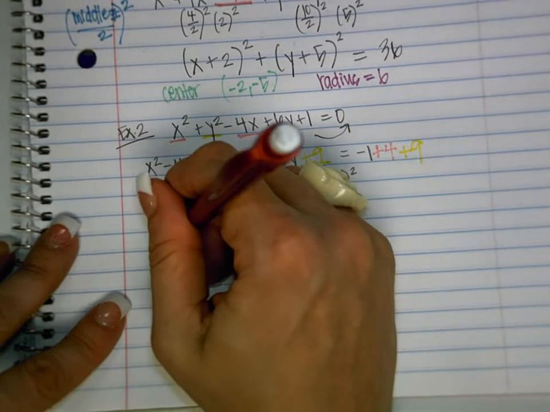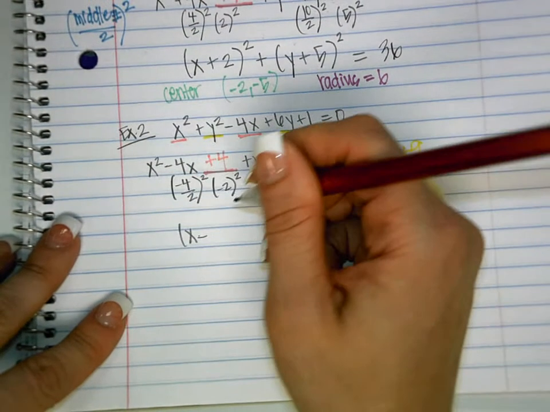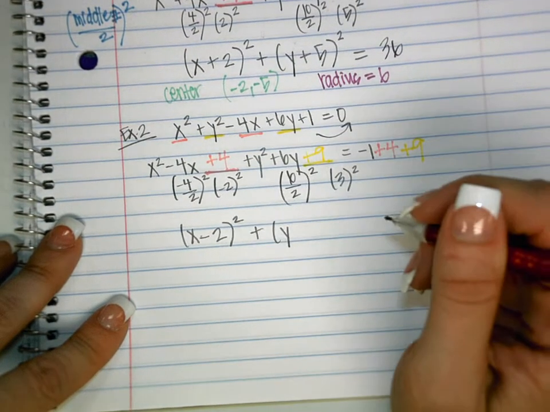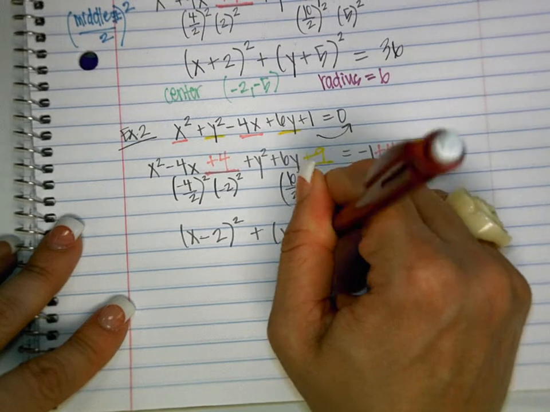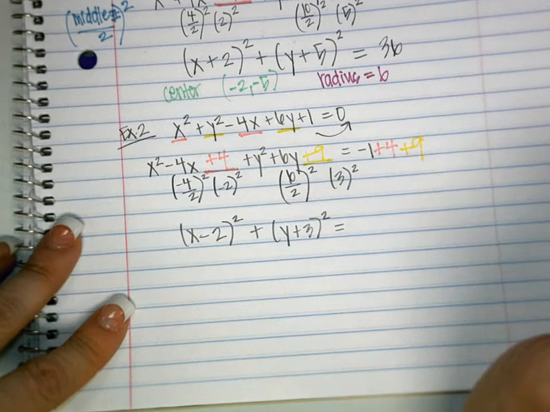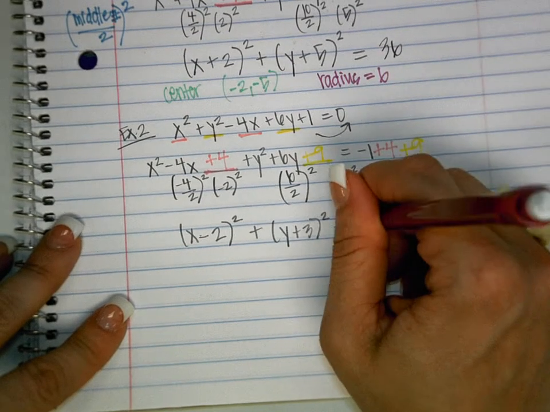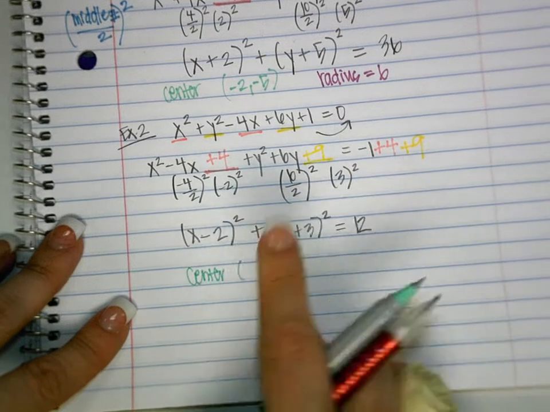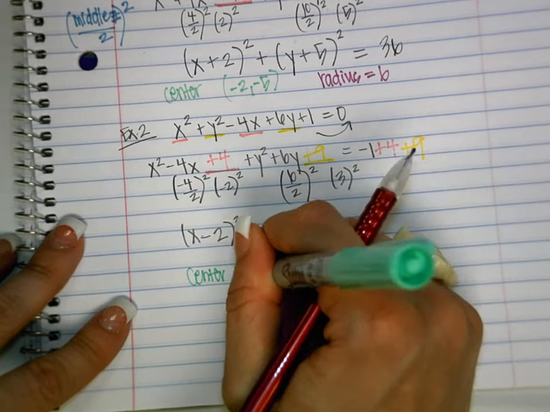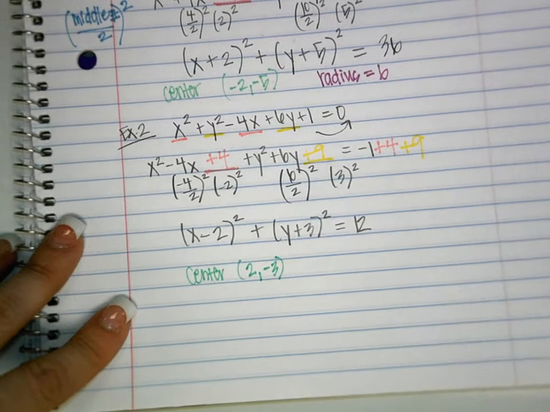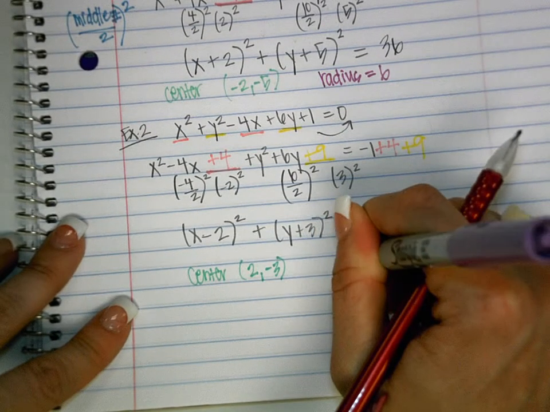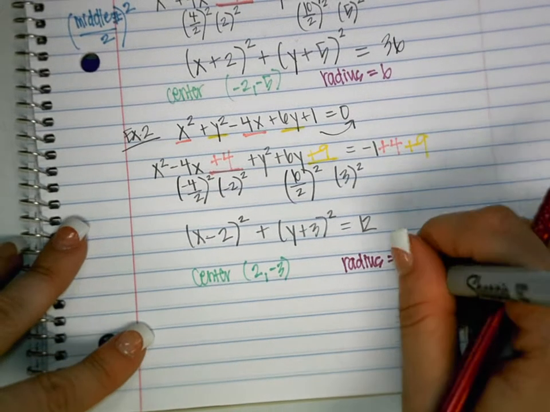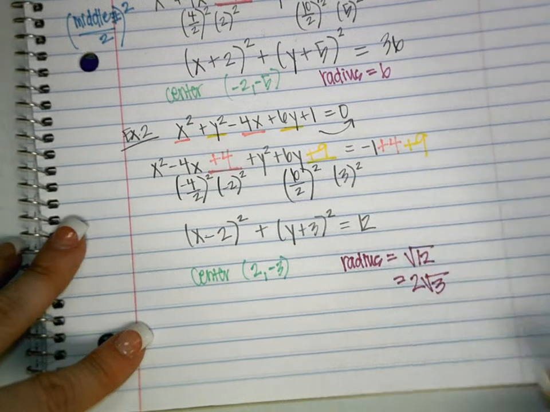Rewrite these in completed square equations. So x minus what quantity squared? Minus 2 quantity squared plus y plus 3 quantity squared equals -1 plus 4 plus 9 gives you 12. Okay, what is your center? So center will be at +2, -3. Radius is at what? Radius is at root 12. That does need to be simplified, so that simplifies to be 2 root 3. That's your answer.